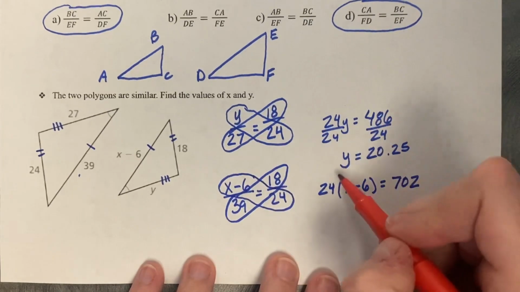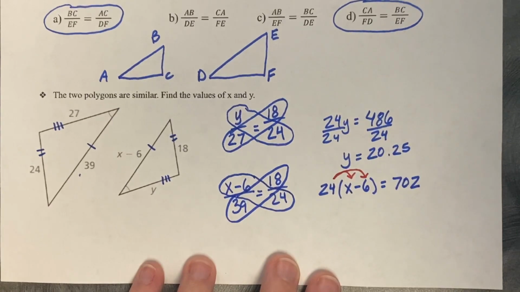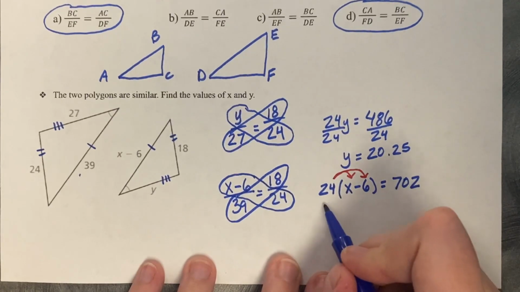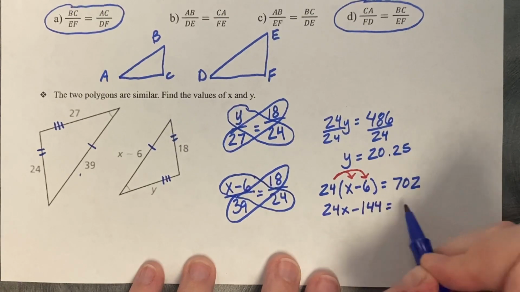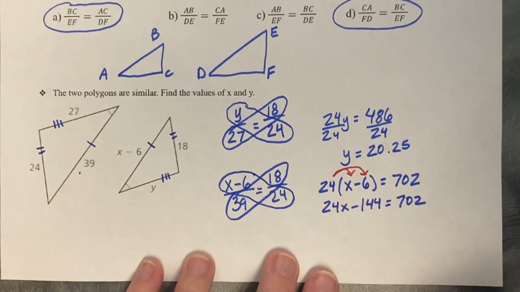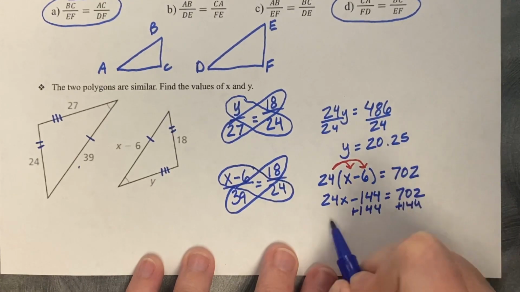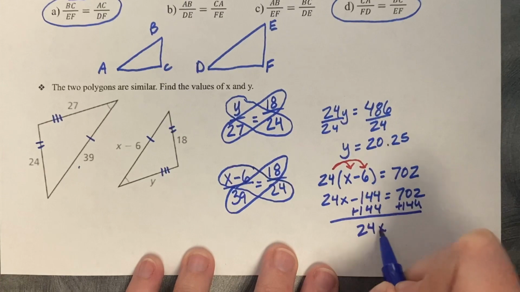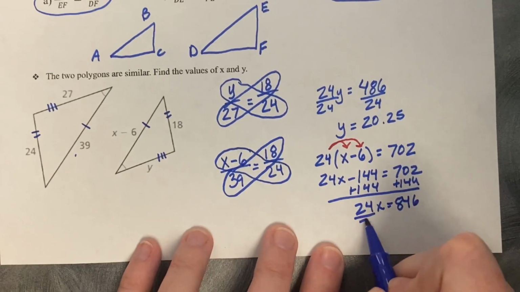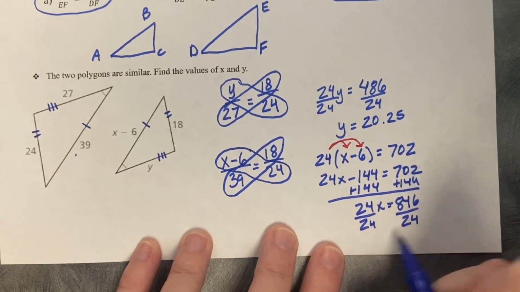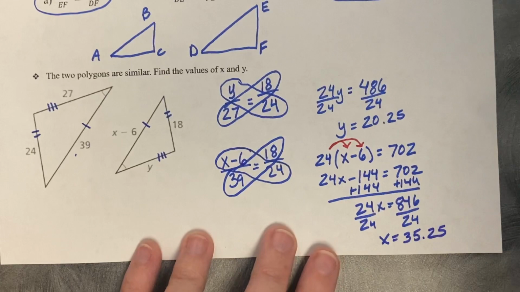And now to get rid of the parentheses, I need to apply the 24 to both the x and the 6. So we get 24x minus 144 equals 702. Plus 144, we get 24x equals 846. And divided by 24, x equals 35.25.